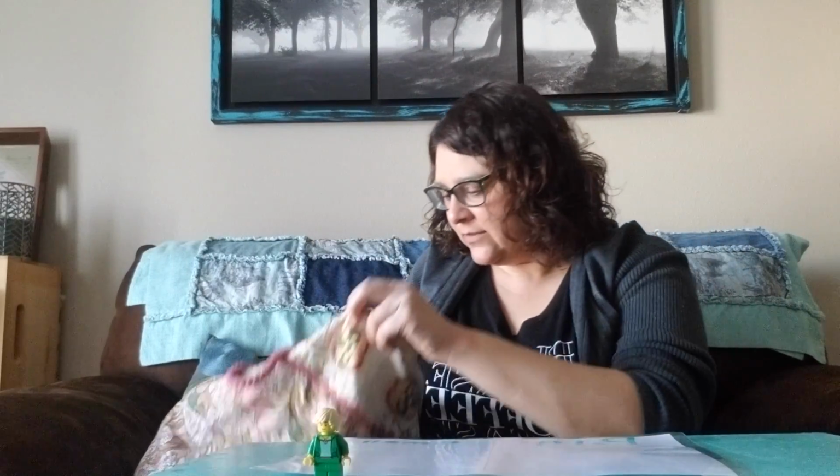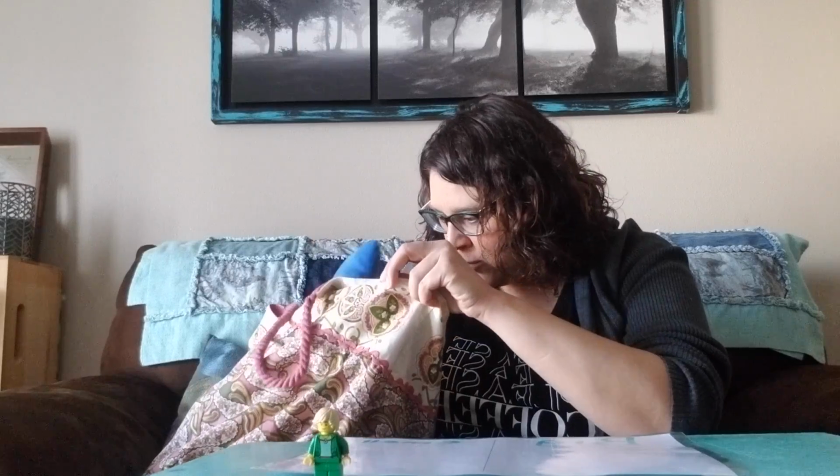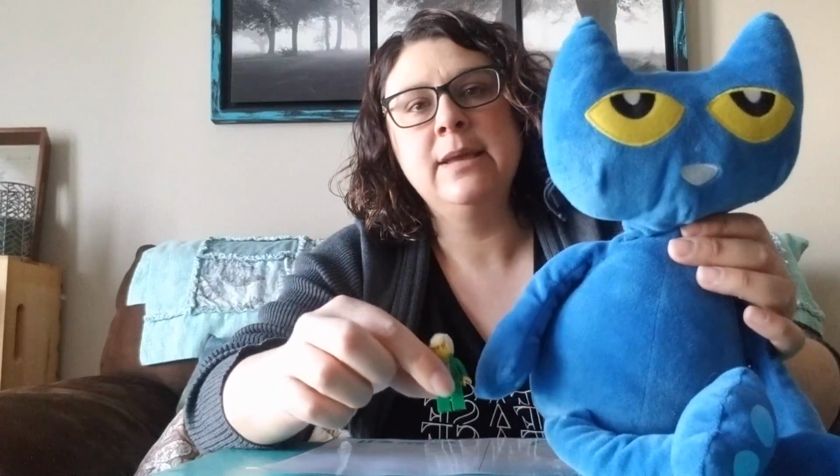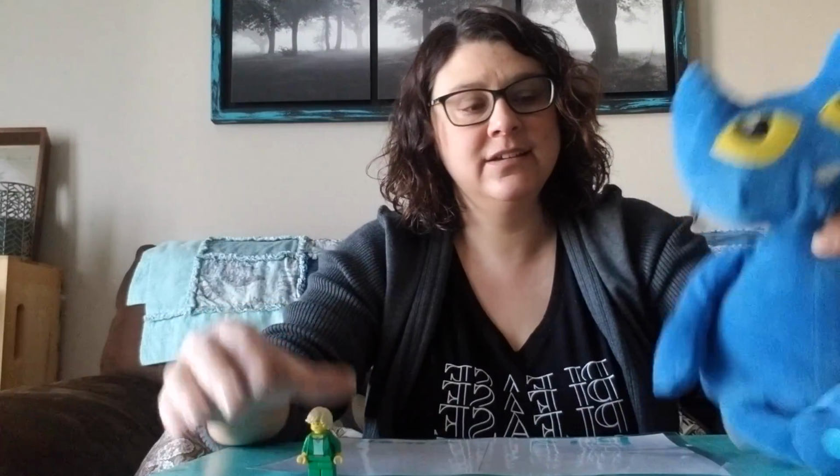Then let me see what else I can find. Ooh, Pete the cat. Pete the cat, say hi. Do you think Pete the cat is big or small? Let's compare him to the Lego man. Is he bigger than the Lego man or smaller than the Lego man? He's bigger, you're right. I'm going to put Pete right over here. He's going to kind of lay down over here on the big side. And let's see what else I can find in here.